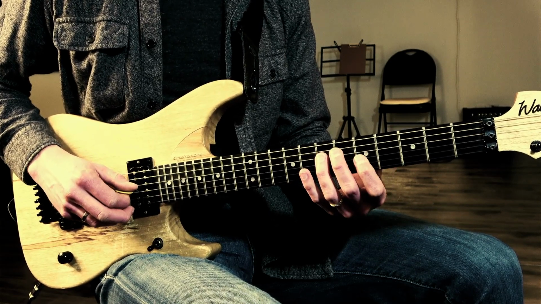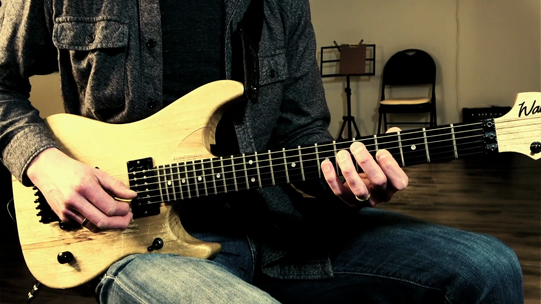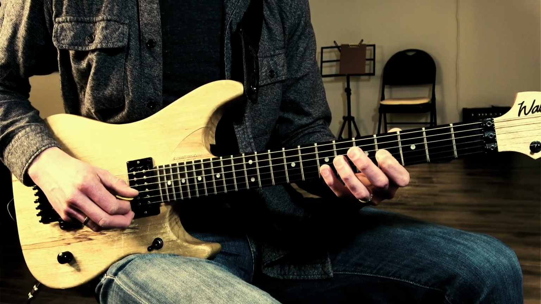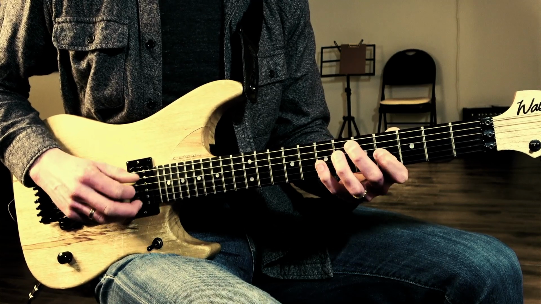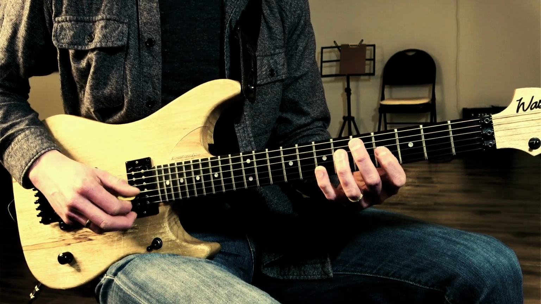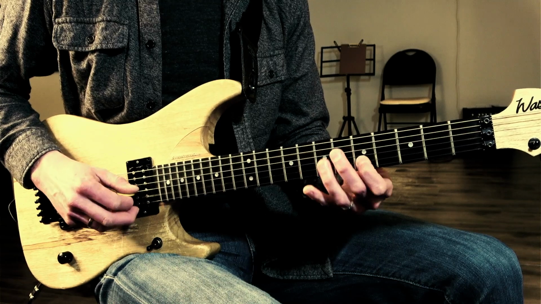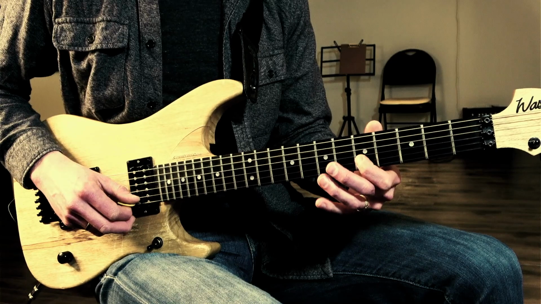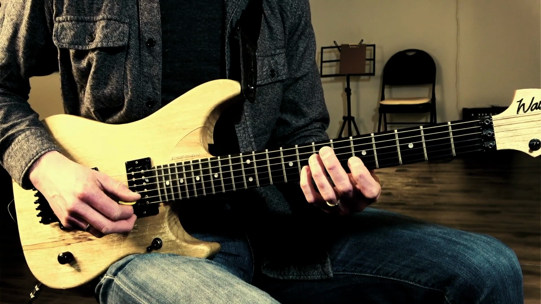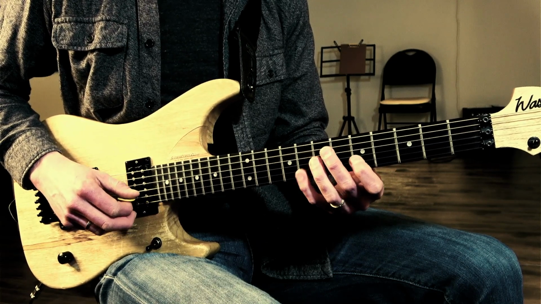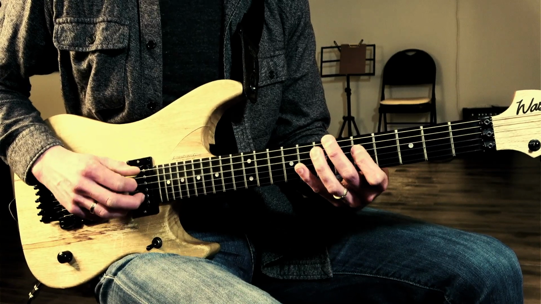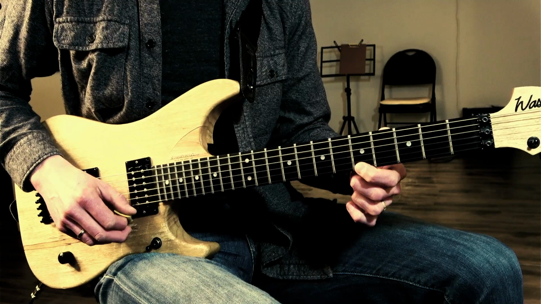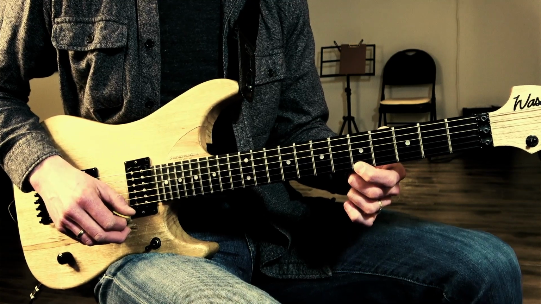7, 5, 7 on the D, 4 on the G, 7 on the D, 4 on the G. 7, 4, 7 on the G, then 5 on the B, 7 on the G, 5 on the B, 8, 5, 8 on the B. And we can finish off here on the 5th fret at string number 1.